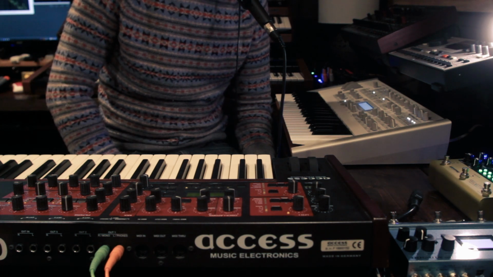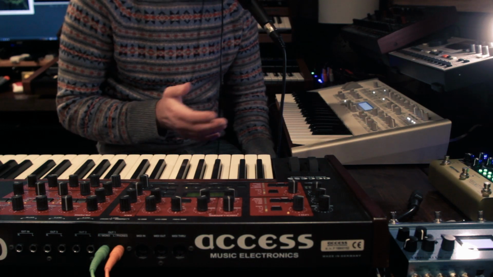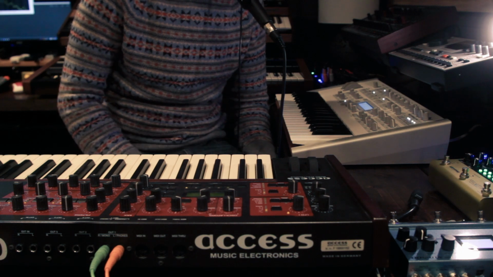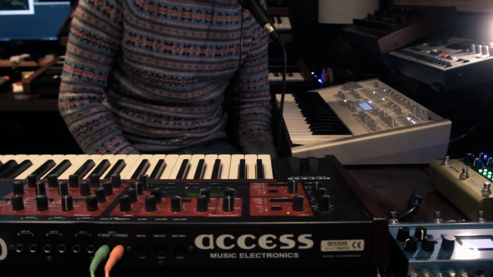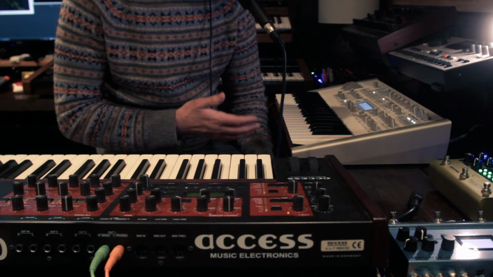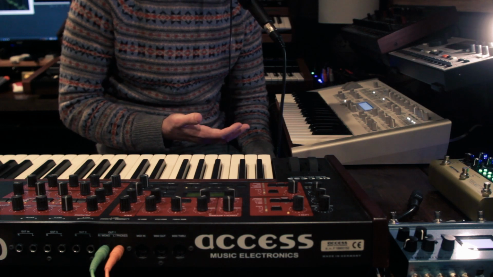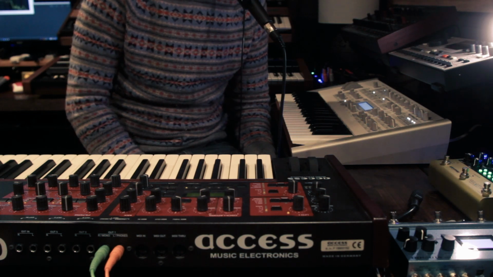But I hear a lot online that people argue about whether one is better than the other. We'll just go through some of the settings. We'll start off with an initialized patch, and then we will look at the different waveforms and go from there to see how they might differ.